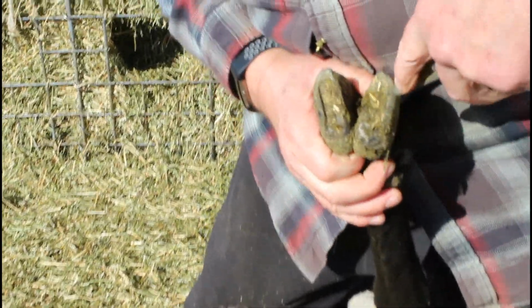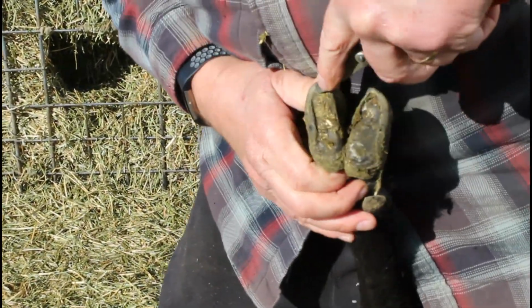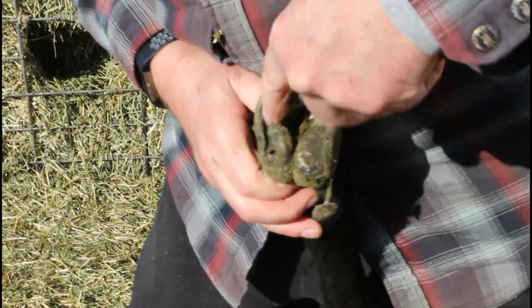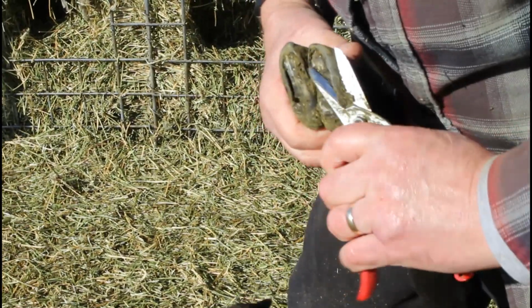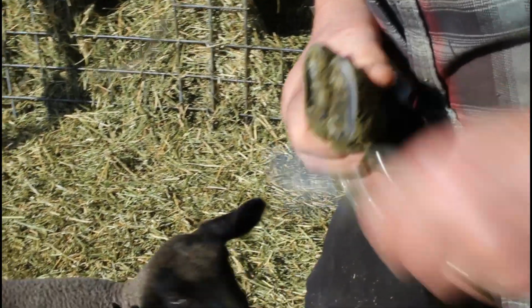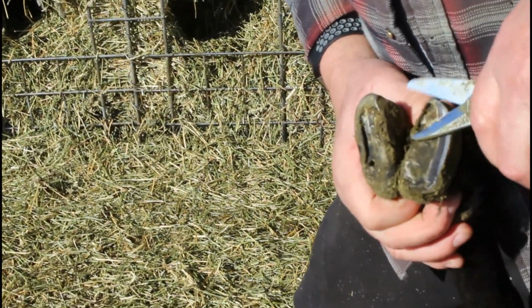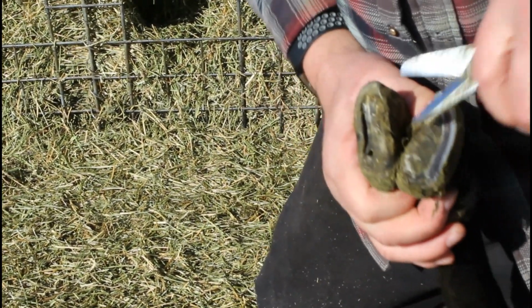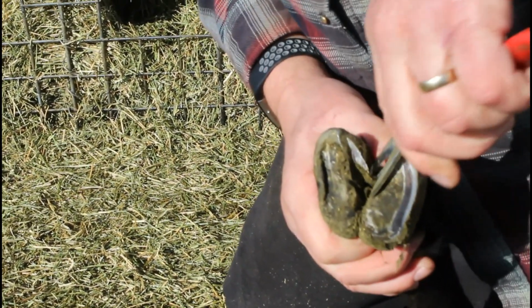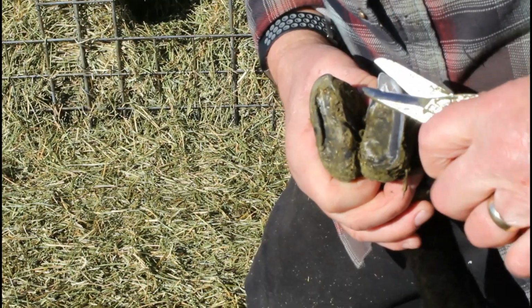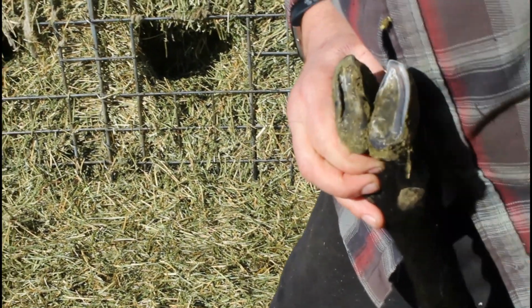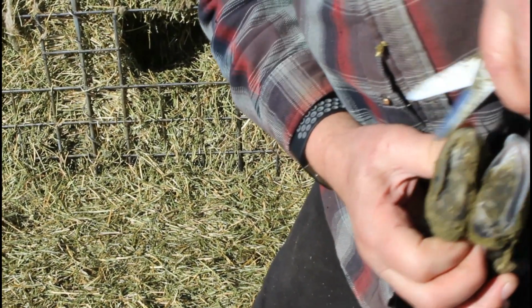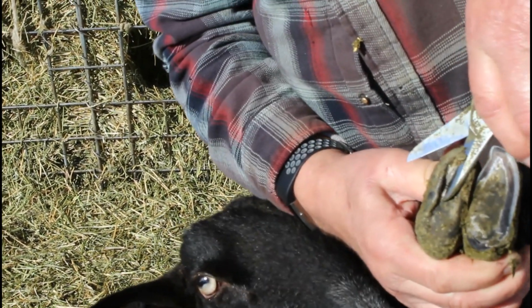She was a little bit lame on this hoof, so I'm thinking I may run into a little bit of foot rot or a crack or something, but I don't see anything yet. The hoof seems quite healthy so far. So now we'll trim the other side.